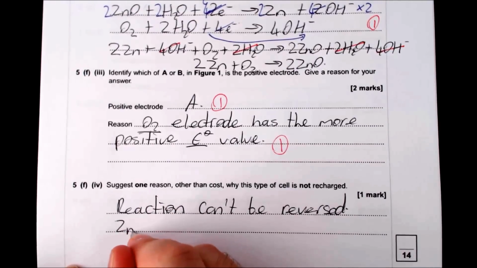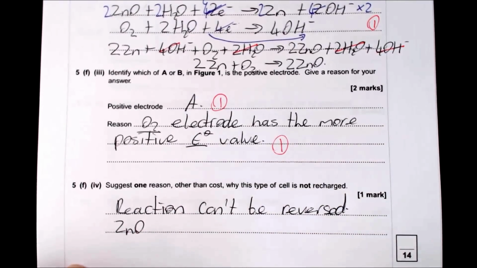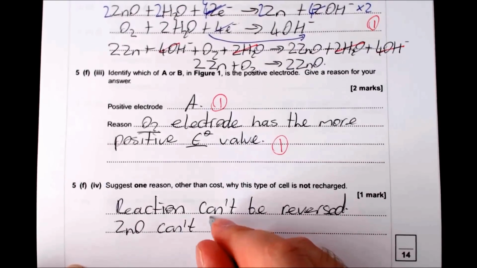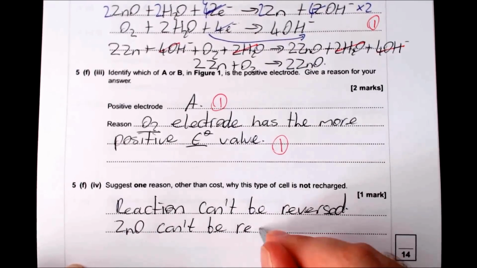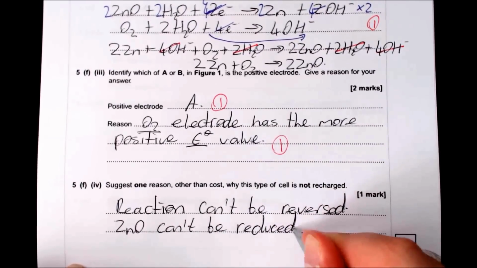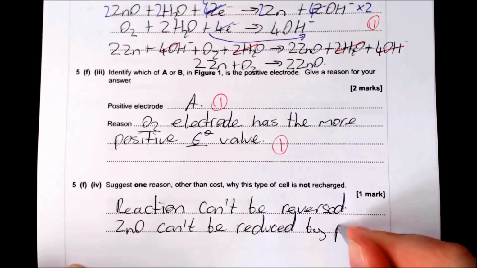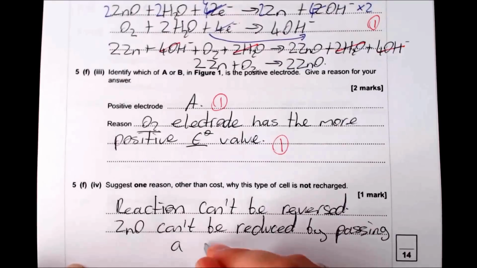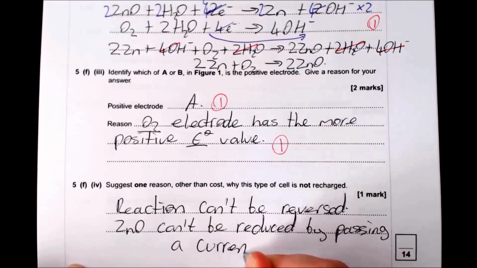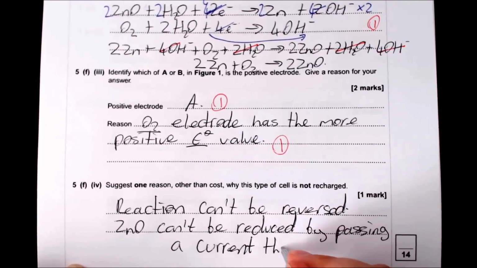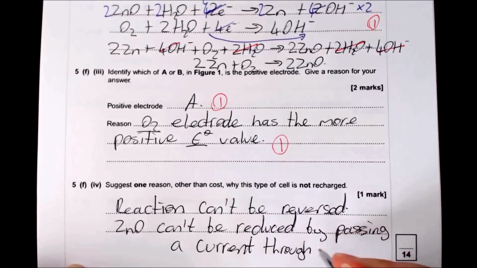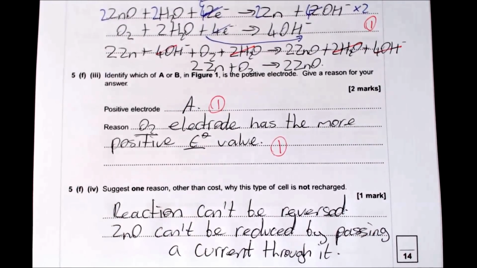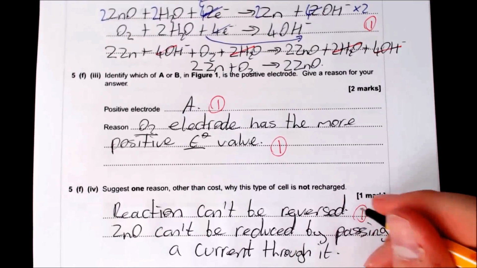and effectively we can say that the zinc oxide can't be reduced by passing the current through it. Okay, and that would get you the mark there. So that's your last mark.